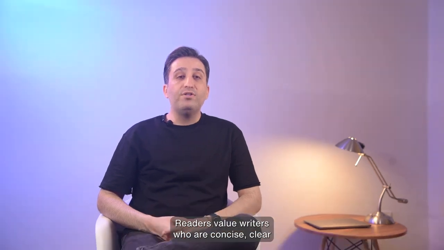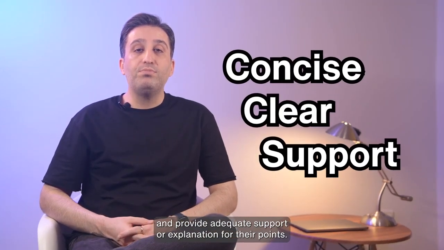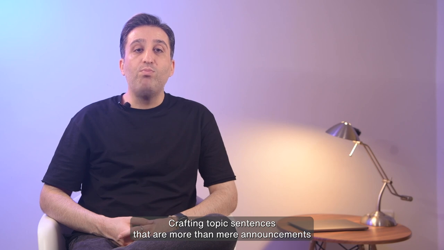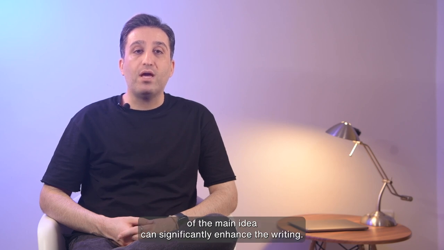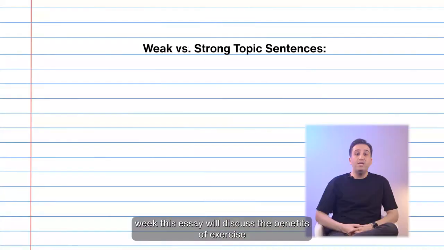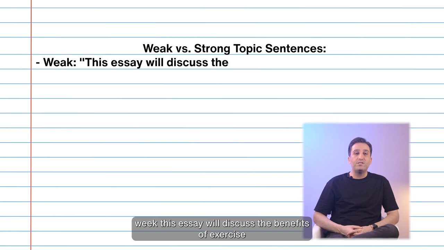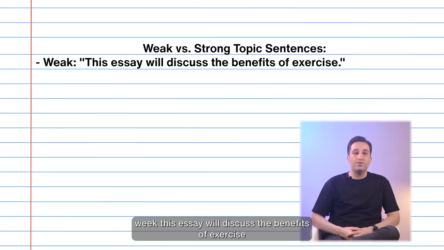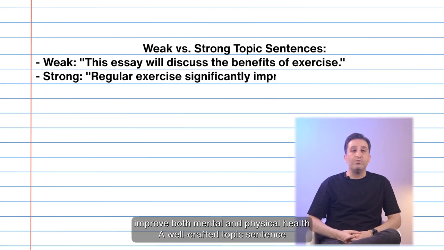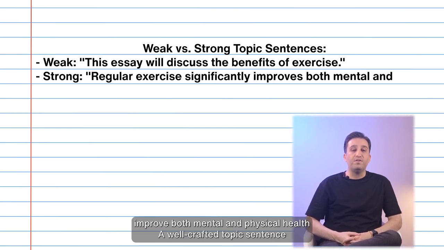Readers value writers who are concise, clear, and provide adequate support or explanation for their points. Crafting topic sentences that are more than mere announcements of the main idea can significantly enhance the writing. Consider these comparisons. Weak: This essay will discuss the benefits of exercise. Strong: Regular exercise significantly improves both mental and physical health.